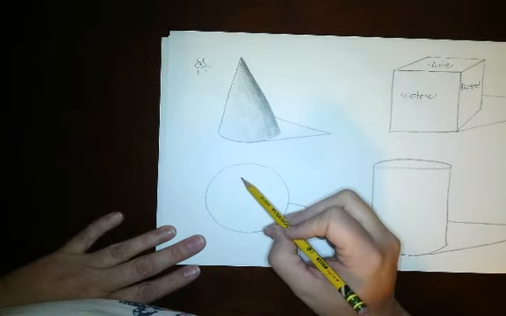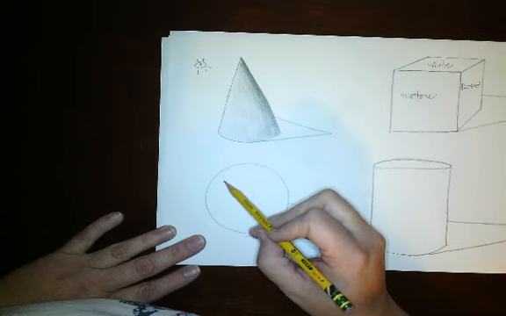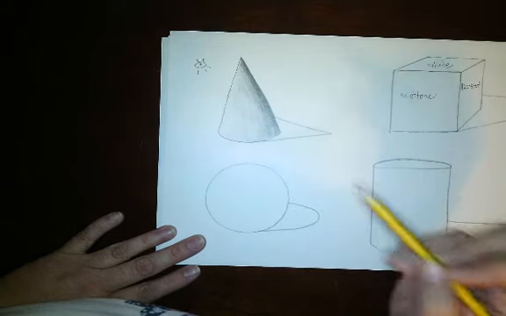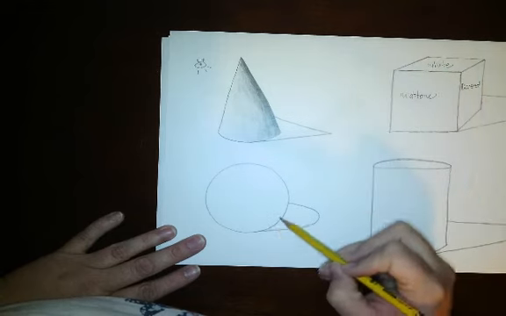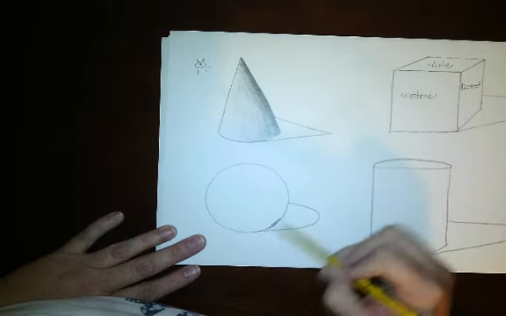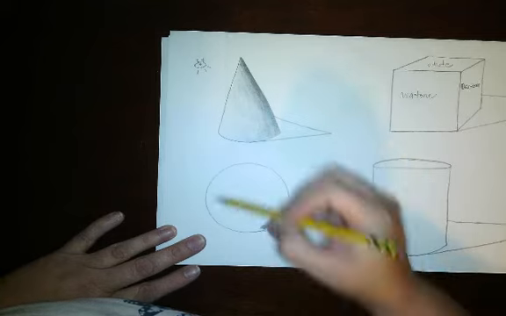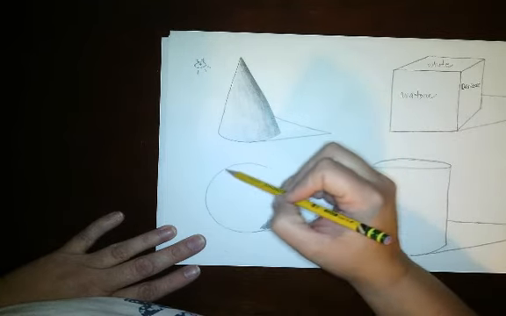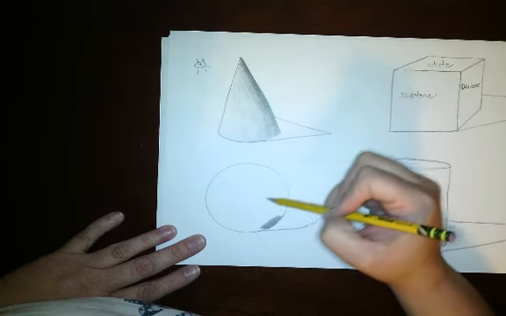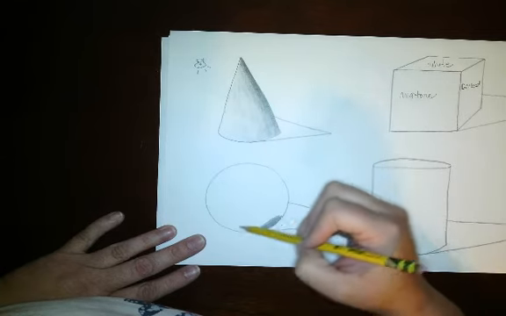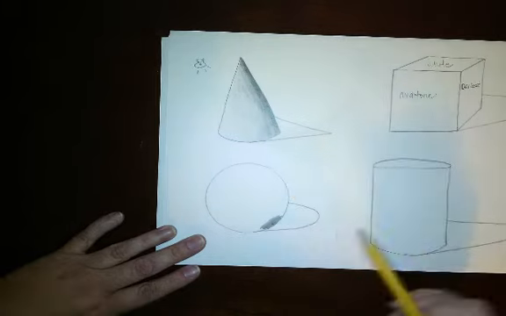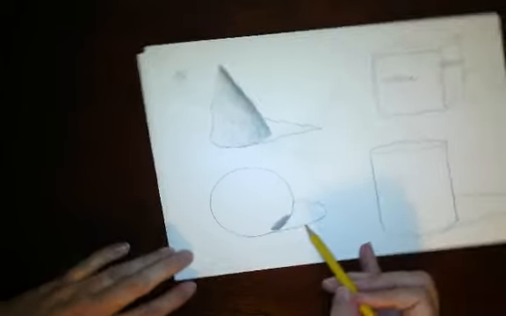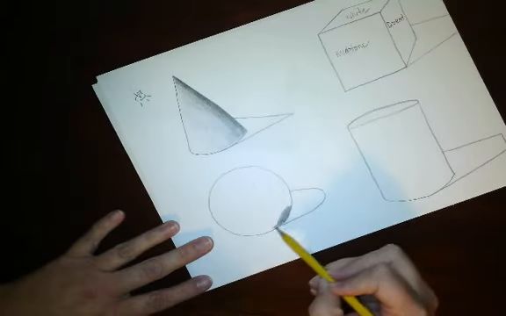Okay, and then for the sphere, we know that our light source is from up here, so that means that we're going to leave a circular white space right in here. I don't know if you can see that little circle. And you can break this up in lines if you want to. Like you can bring this around and make another circle, and then another circle, and then another circle, so that you can see kind of how it should go.